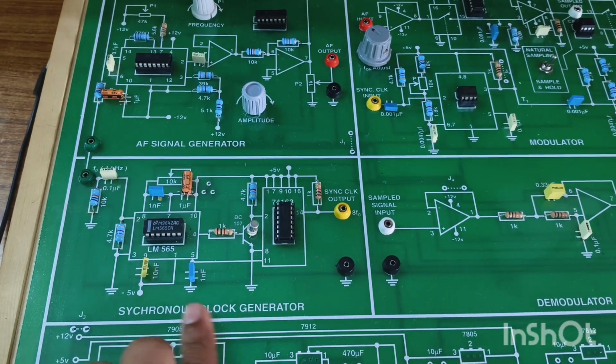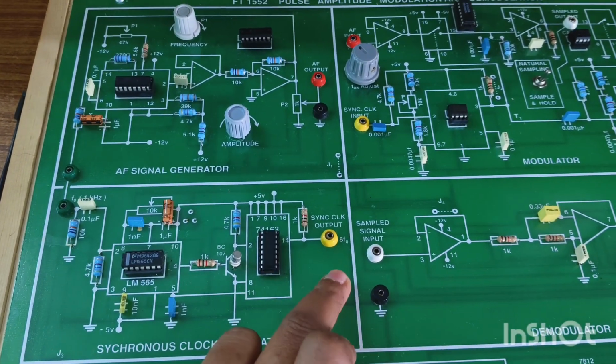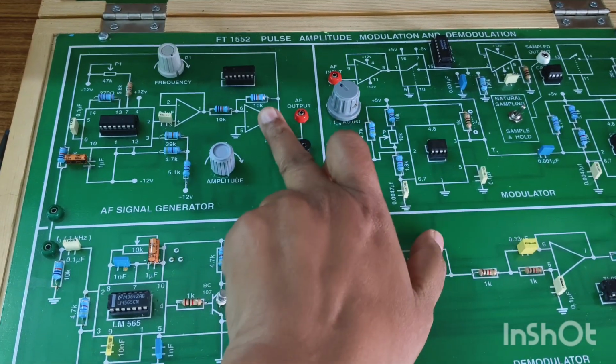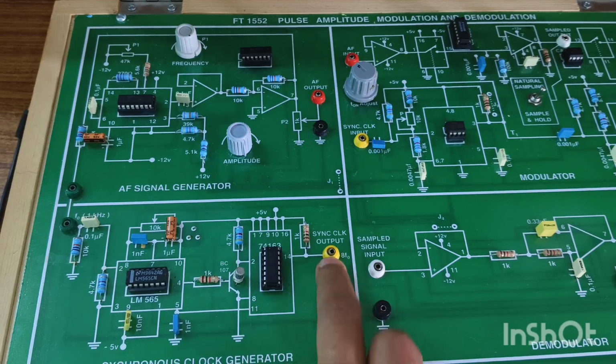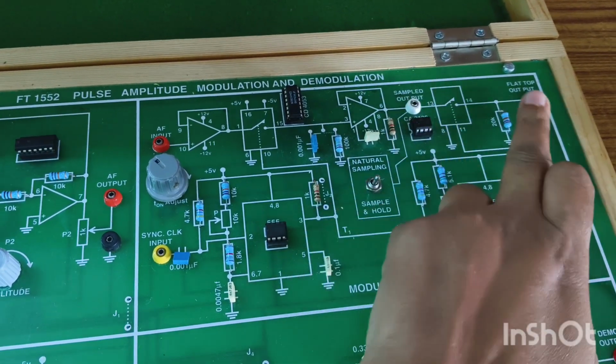Next we need to check whether the synchronous clock generator output is coming or not. So here we need to take the clock output. Then give this AF input here. This output is given as input here. Then this synchronous clock output is given as input here. Then we need to check for the sampled output or flat top output.